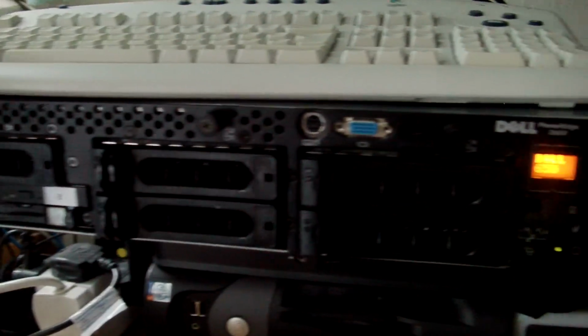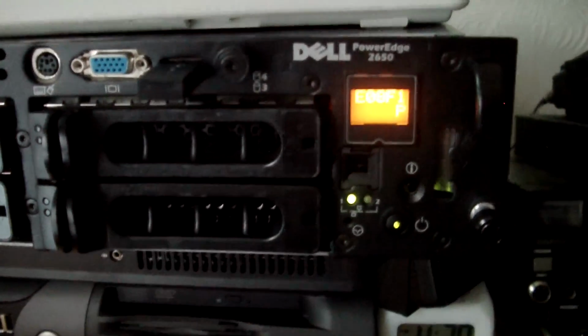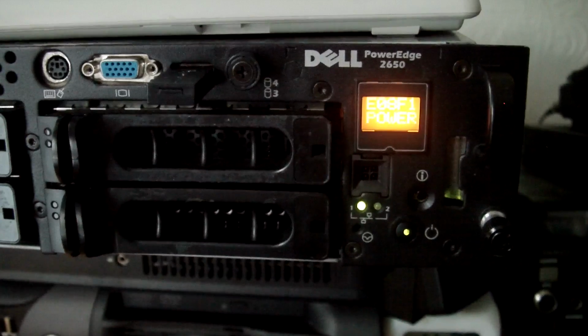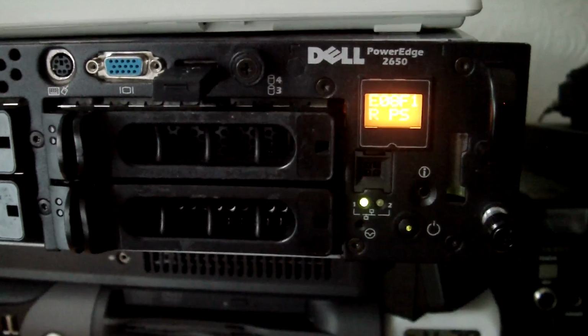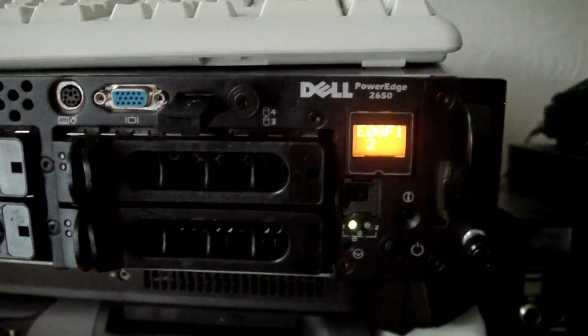Sometimes you buy things and then you regret them. It should have been a 2850. So the 2650 won't run 64-bit.